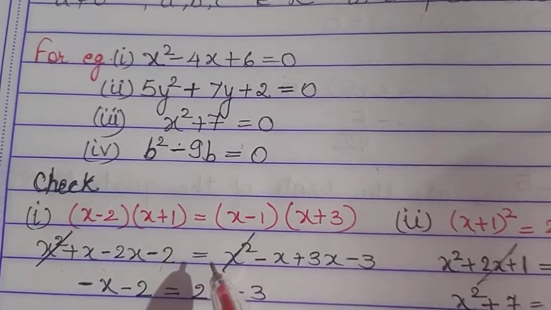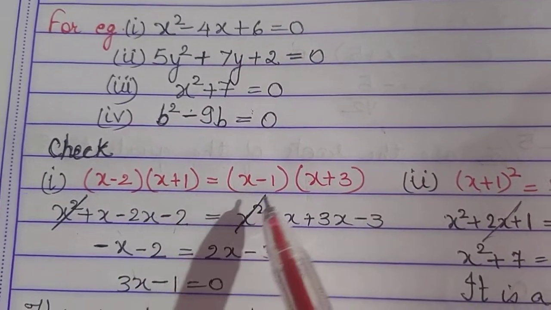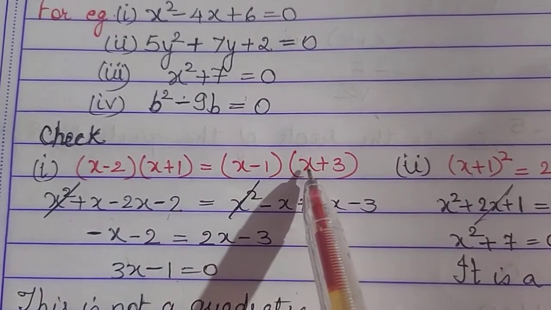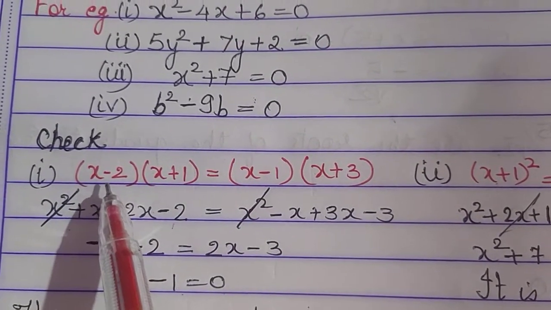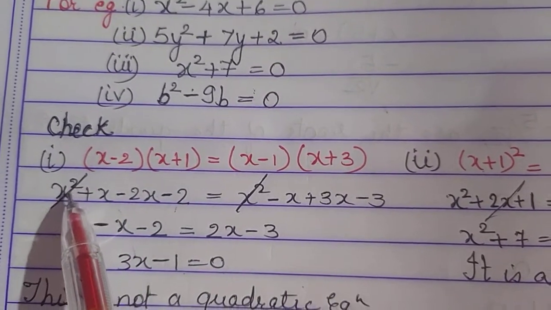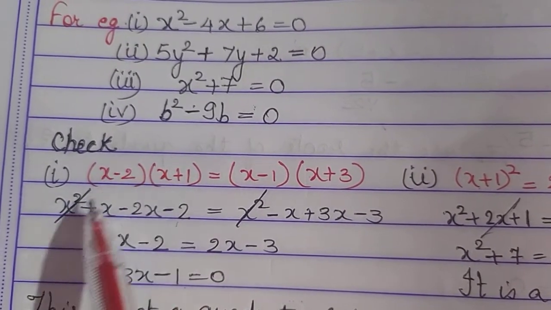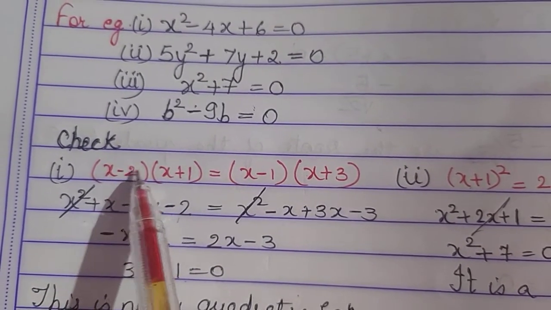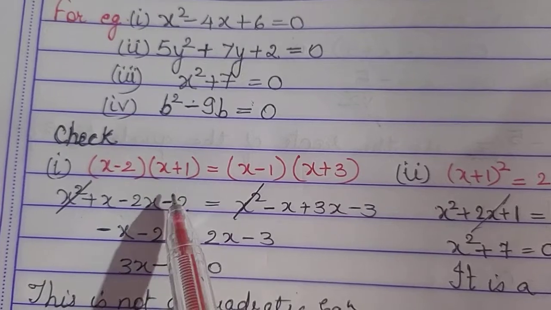Now we are going to check whether the given equations are quadratic or not. So here the equation is given to us. On the left hand side, the product of two brackets, open the bracket: x into x is x², x into 1 is x, −2 into x is −2x and −2 into 1.